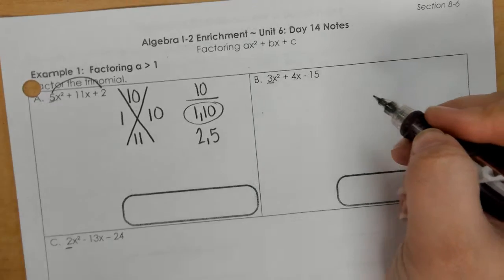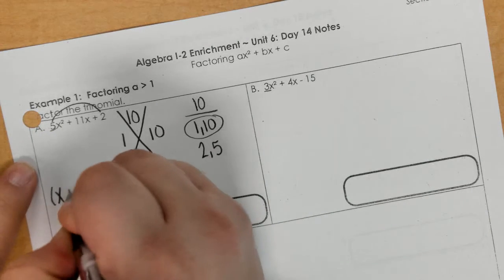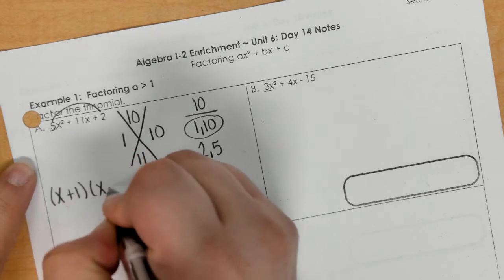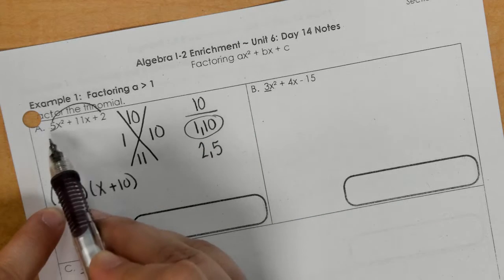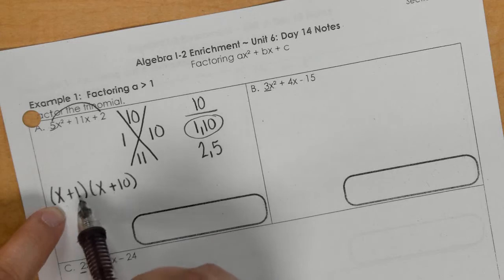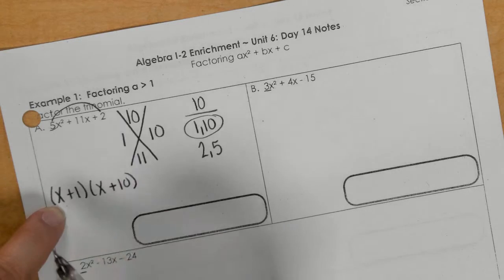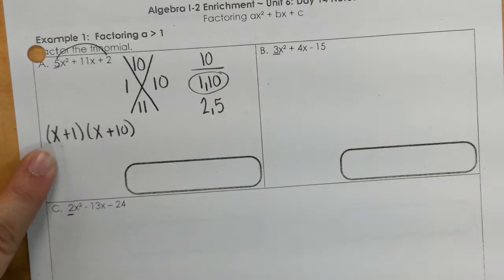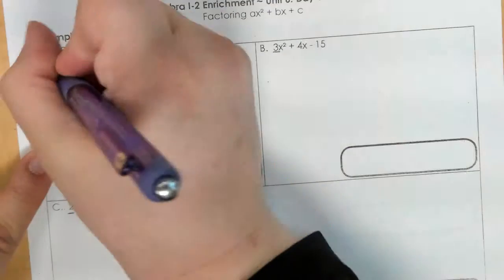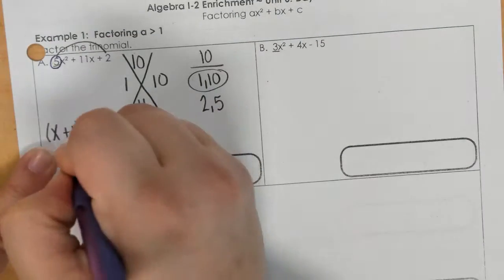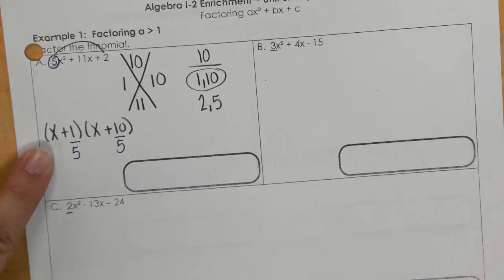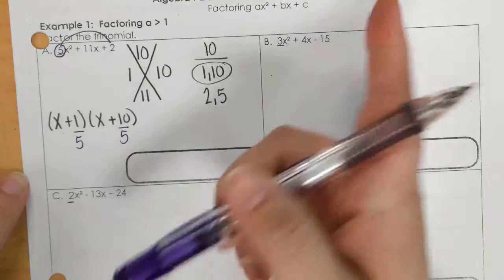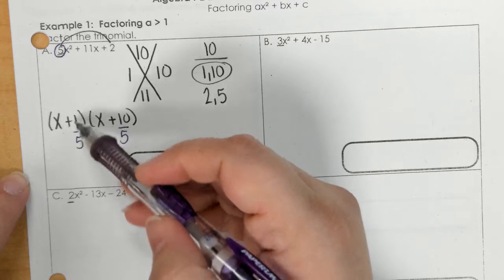And so normally at this point, you write this in factored form and you are done. But if we check this, x times x is not 5x squared. 1 times 10 is 10. It's not 2. So we're not done. So what we do is we have to divide by the first number, 5. And we ask ourselves, can we divide? We cannot. We cannot get a whole number here.